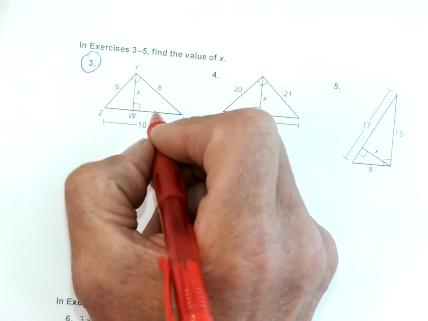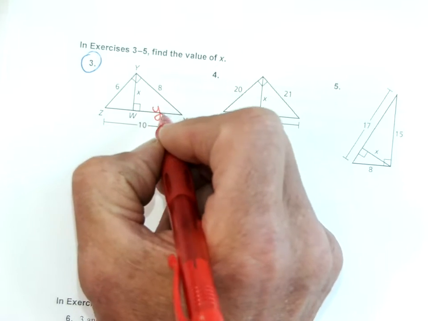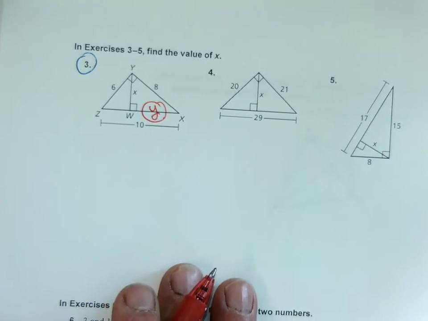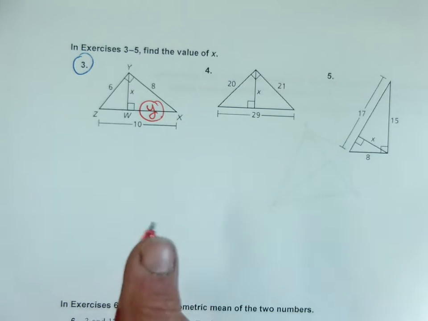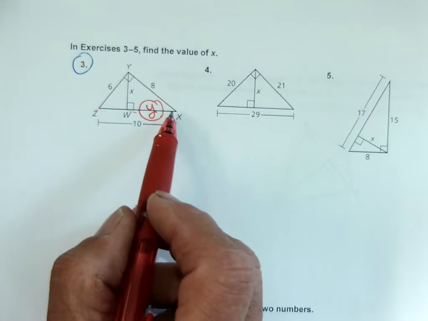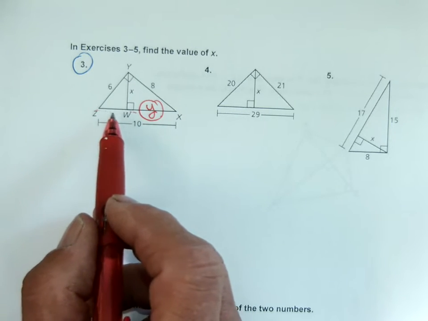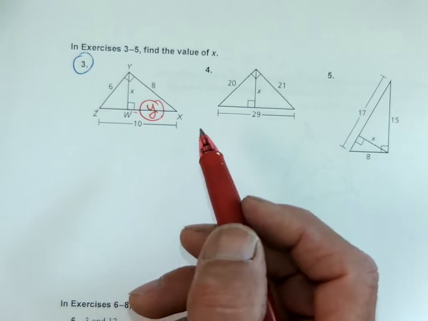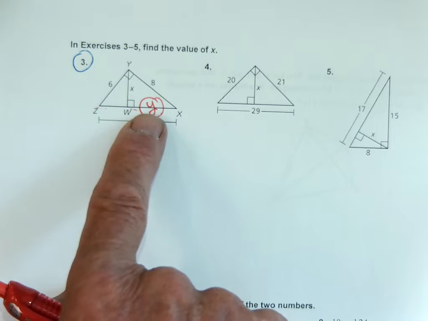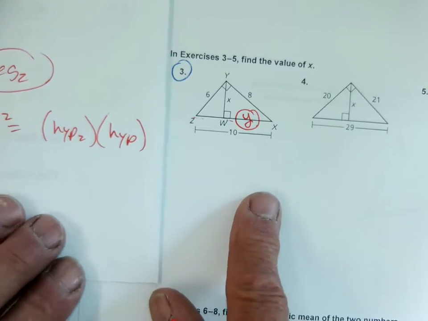So let's find this piece right here. I'm going to call this y for right now, okay? Let's just call this y. The whole thing's 10, but this is part of it and that's part of it, okay? If I find the value of y, I can get this piece here, okay? So here's how I'm going to approach this. I've got legs and part of my hypotenuse.